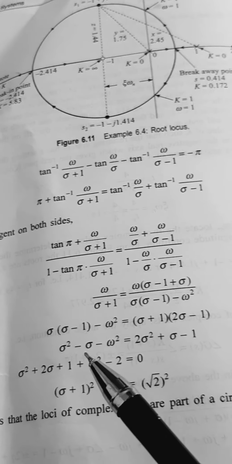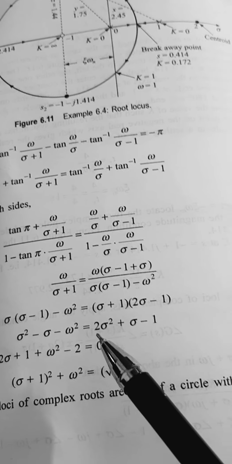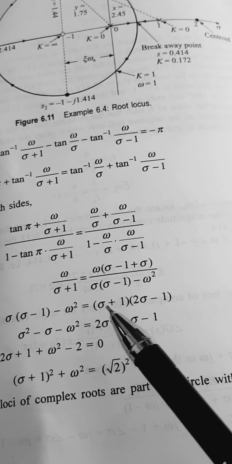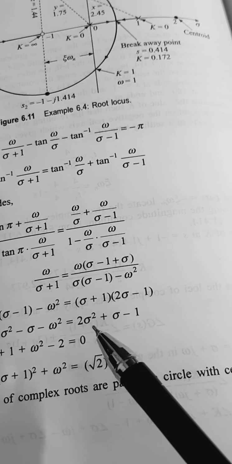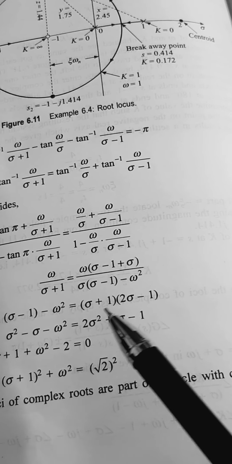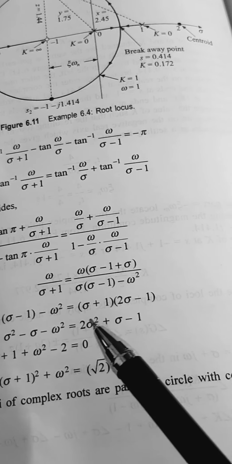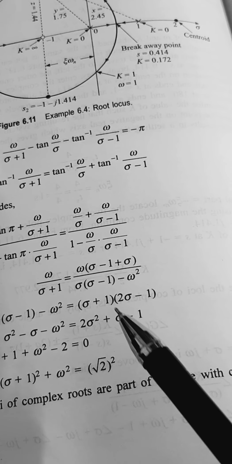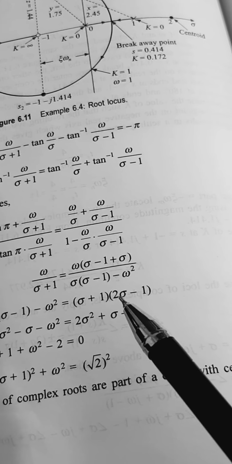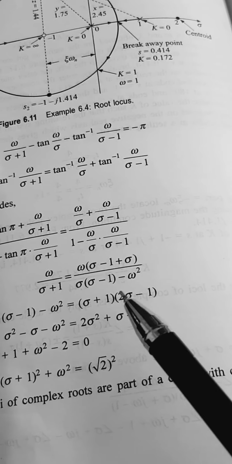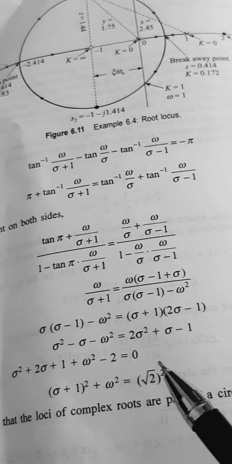Now again you rearrange it, you will get sigma square minus omega square is equal to 2 sigma square, and when you multiply 2 sigma square minus sigma, then 2 sigma minus 1, so in that minus sigma plus 2 sigma, so you are getting plus sigma minus 1.